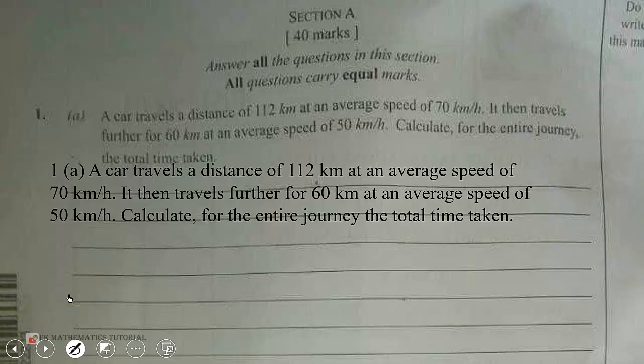So here we have the WASSCE 2023 Core Mathematics Paper 2, General Mathematics Paper 2 for WASSCE 2023, and we are going to solve the questions in this video.